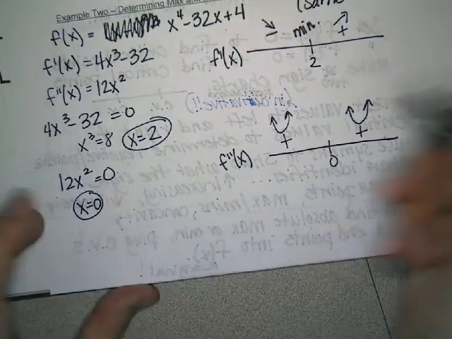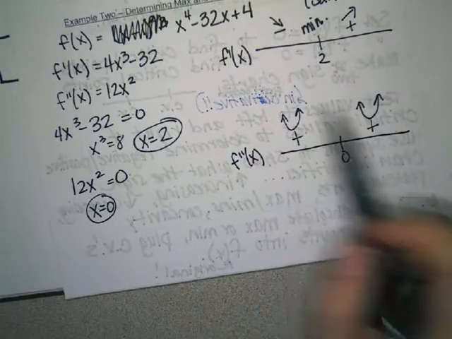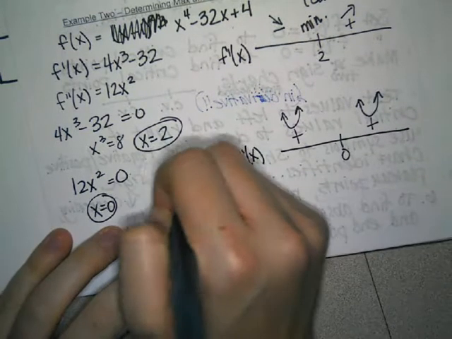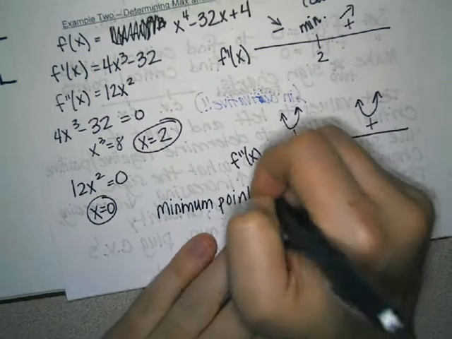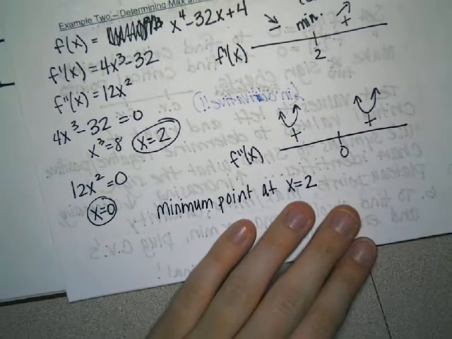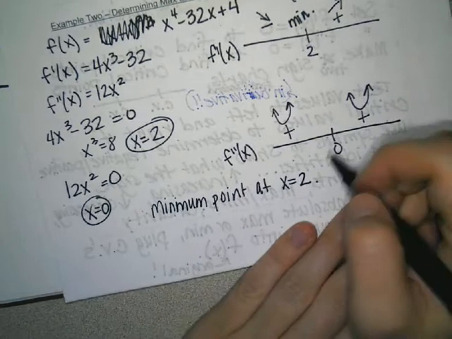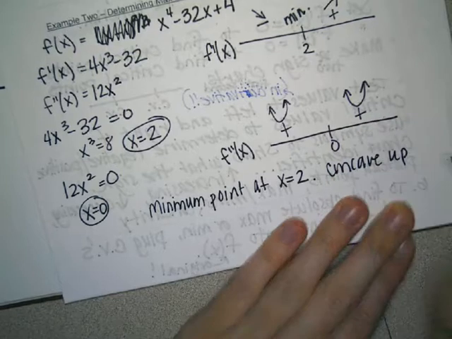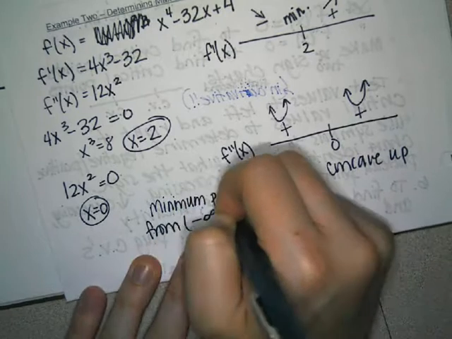So when you write out your answer, there are 3 things we can say here. I'm going to start with this point at 2. We have a minimum point at x equals 2. We are concave up from negative infinity to infinity.